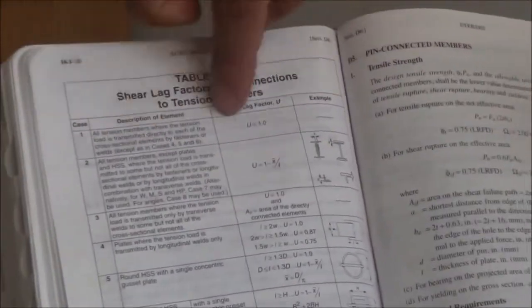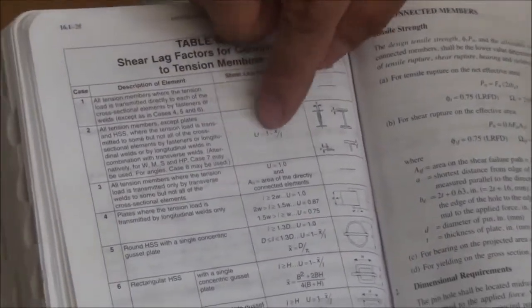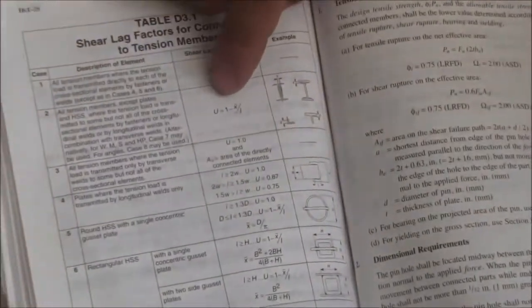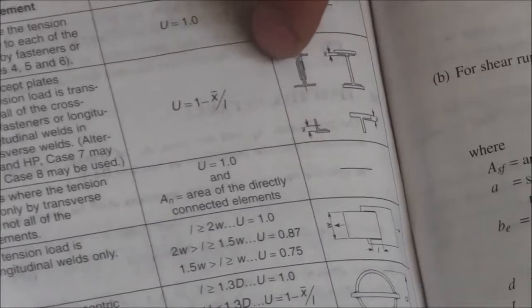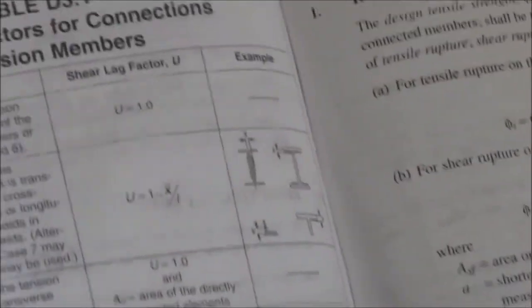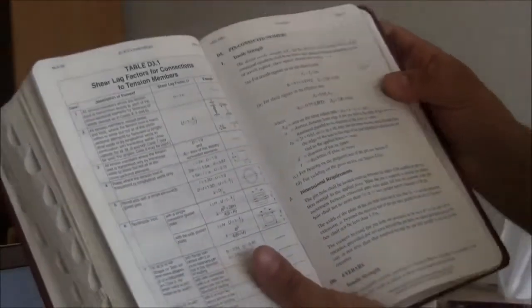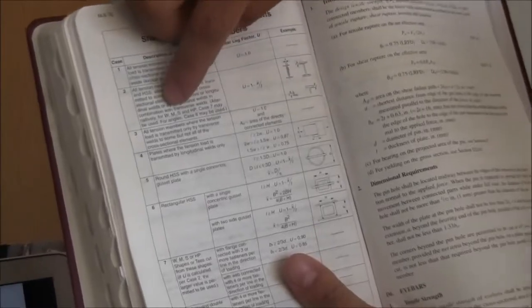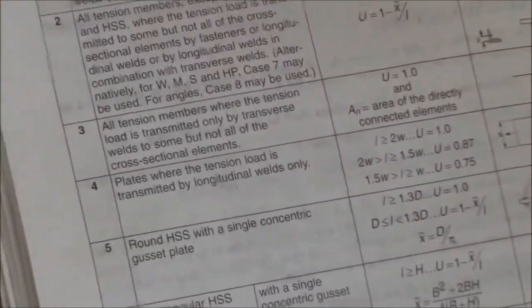So U equals 1 if all members are connected. Or you can use the formula I just showed you on the screen, 1 minus x bar over L, where L is the length of the connection, which is the distance between the last bolt and the first bolt in the connection, center to center. And x bar is the distance from the plane of shear transfer to the centroid of the member. I will explain this in more detail. So they are saying this is for all kinds of W, M, S, and HP shapes.